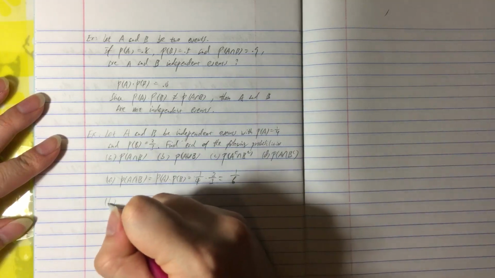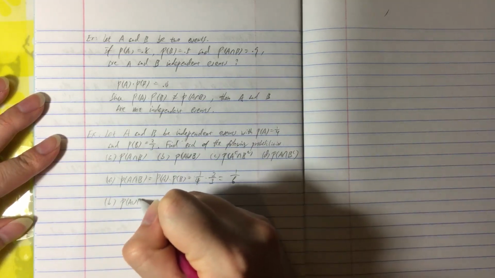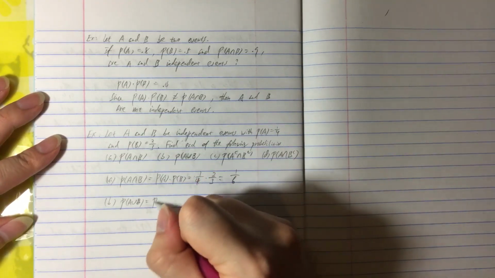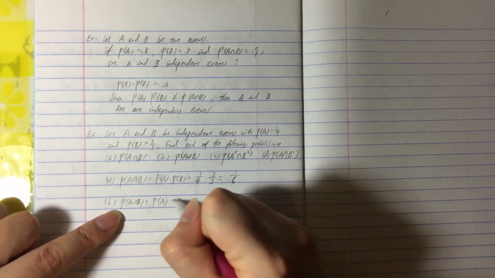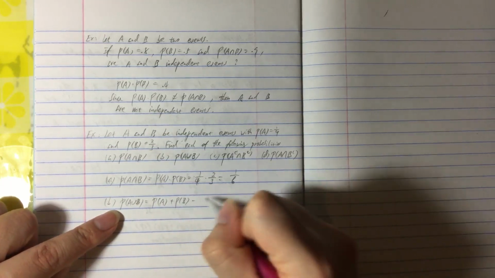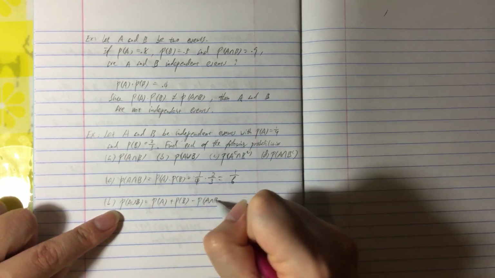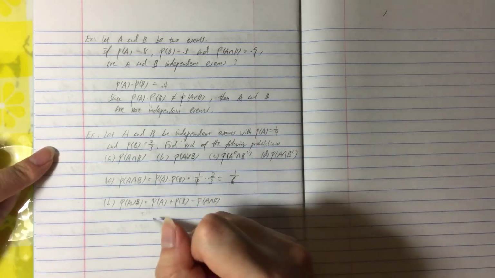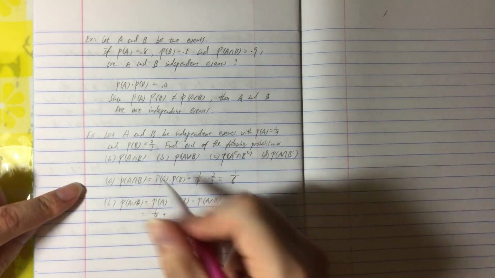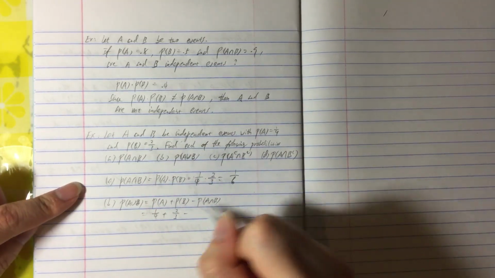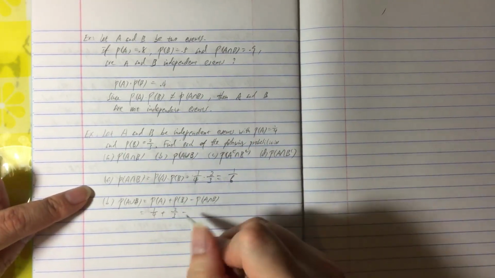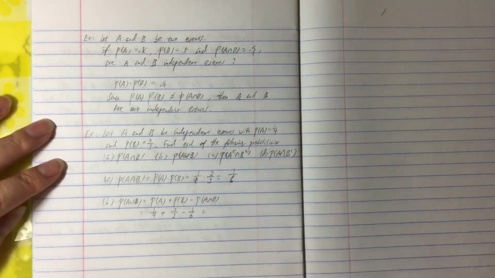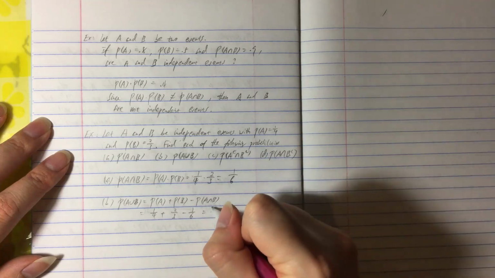Part B. What's probability of A union B? Probability of A union B can be found using the formula. That's equal to probability of A plus probability of B minus probability of A intersection B. Then plug in the numbers. Probability of A is 1 over 4. Probability of B is 2 over 3. Minus probability of A intersection B, which is 1 over 6. Then use calculator. Here I got 3 over 4.